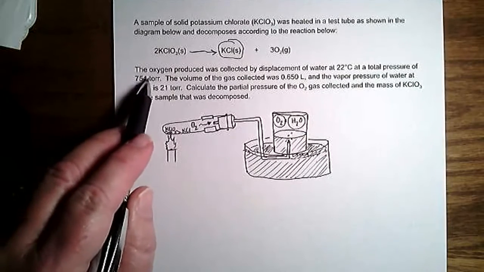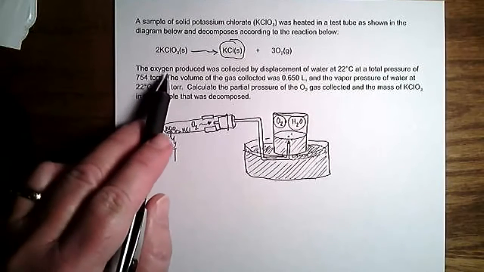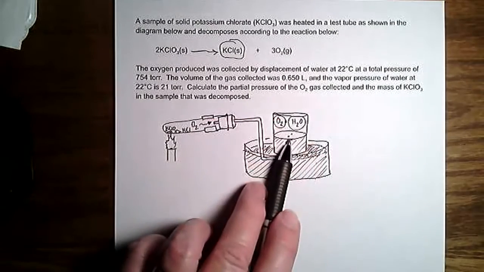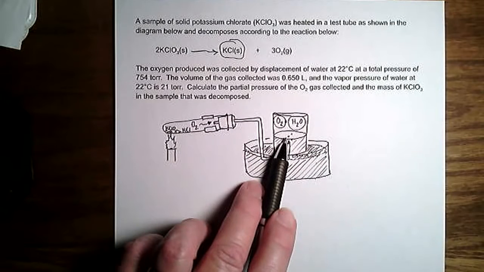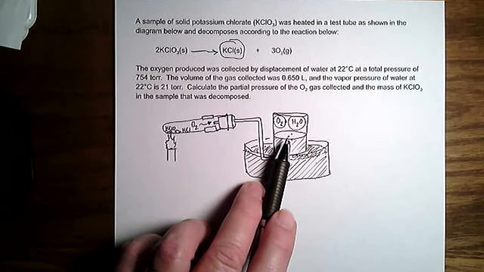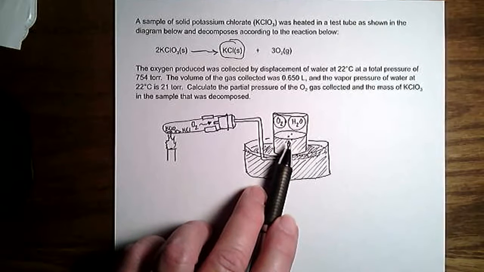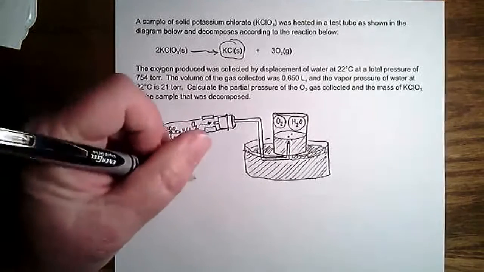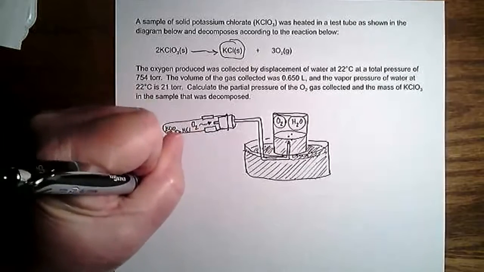If you look at the question that's posed down below, it says the oxygen produced was collected by displacement of water at 22 degrees C and a total pressure of 754 torr. The volume of gas collected was 0.650 liters, and the vapor pressure of water at 22 degrees C is 21 torr. Calculate the partial pressure of the O2 gas collected and the mass of KClO3 in the sample that was decomposed.